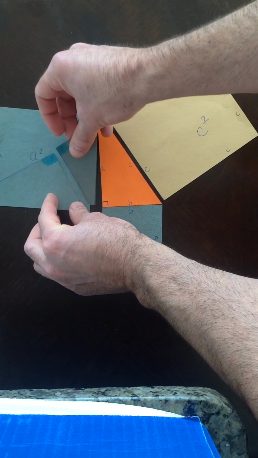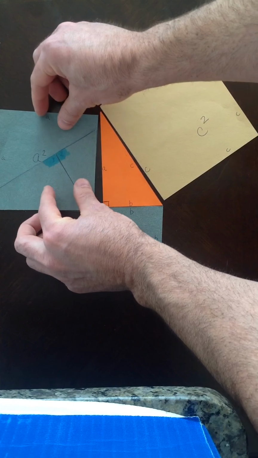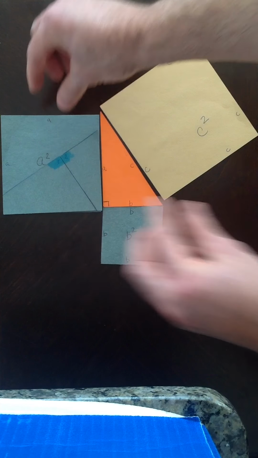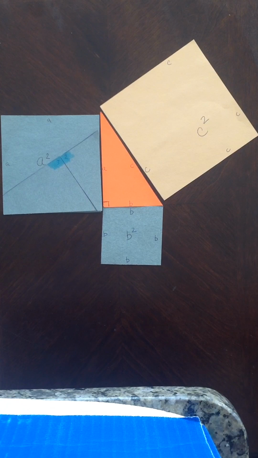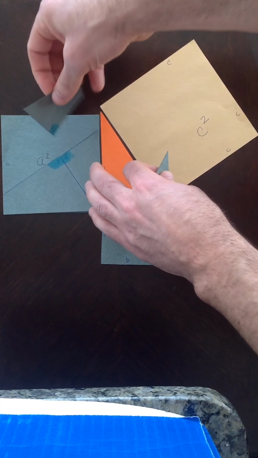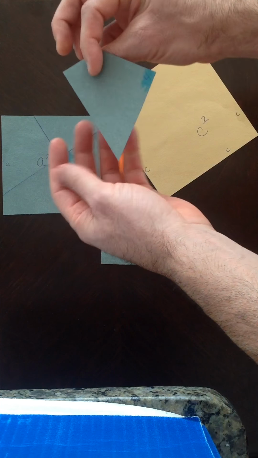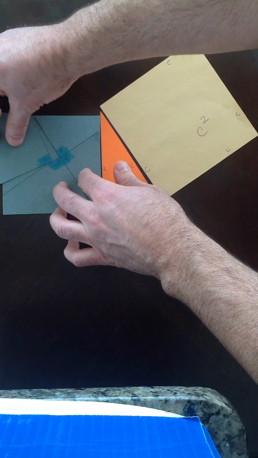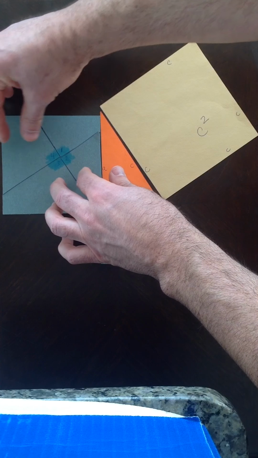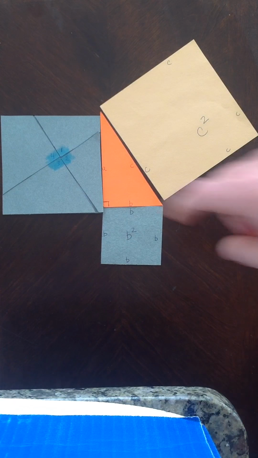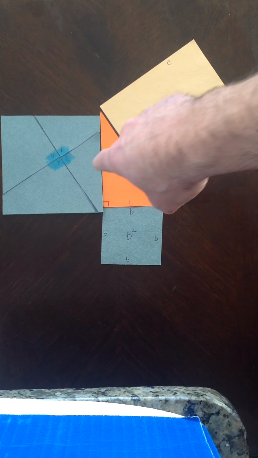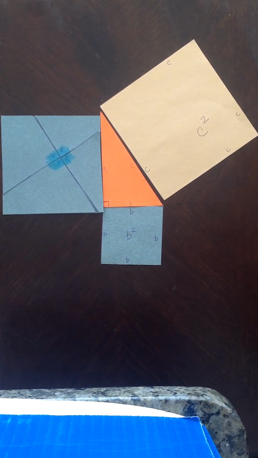And then 2 goes right there. And then the 1 goes right there. And then the 4 goes right there. All right, so I wanted to show you that this piece right here that I've already cut up into pieces is the exact same size as A squared.